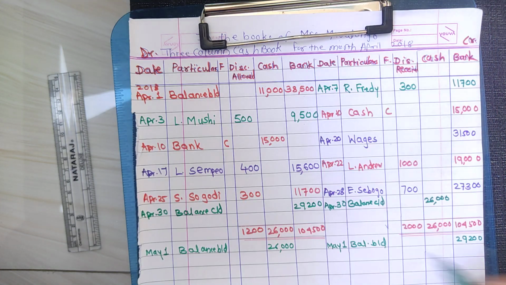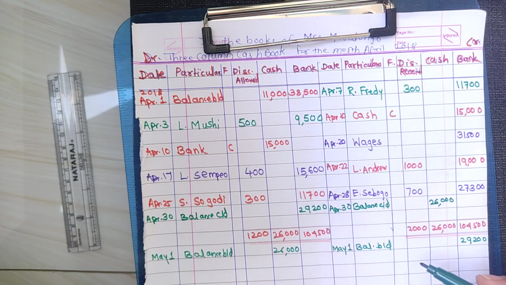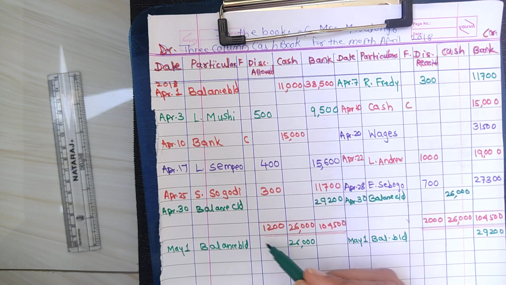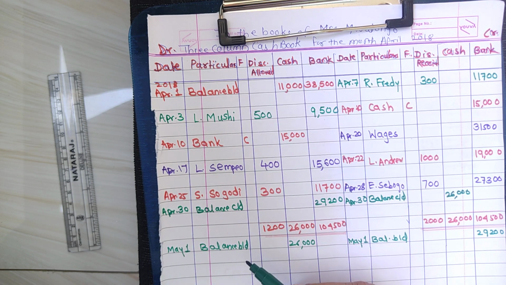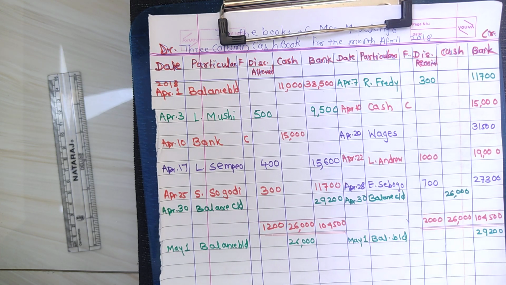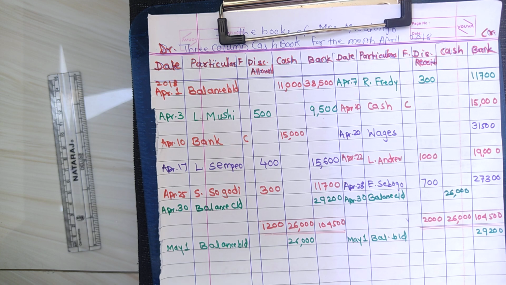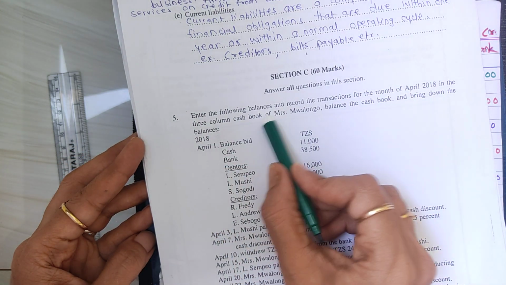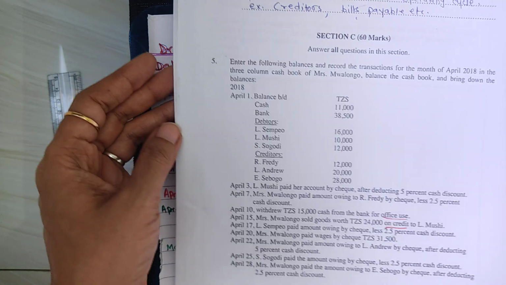If the discount allowed and received account is asked, you have to simply prepare the ledger account of discount allowed, and this total you will write on the debit side. For the discount received you will write down the total on the credit side and then carry the balance. Now the next question we will do here, it just asks to prepare a 3-column cash book. So we prepare a 3-column cash book.